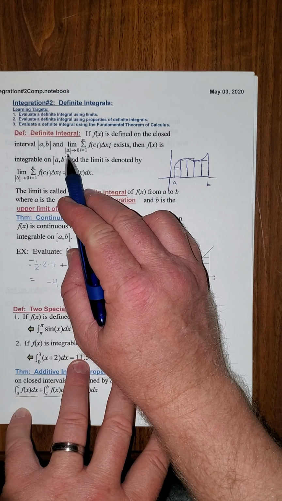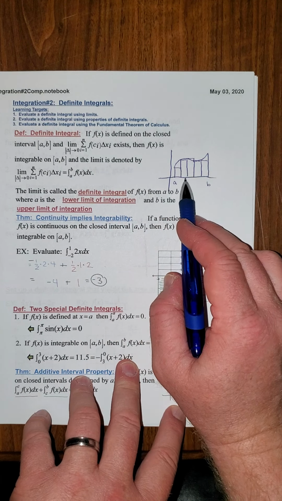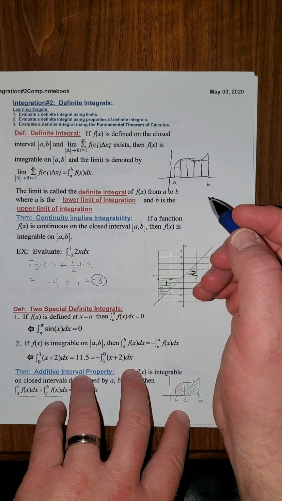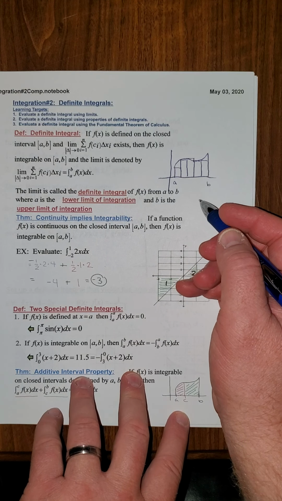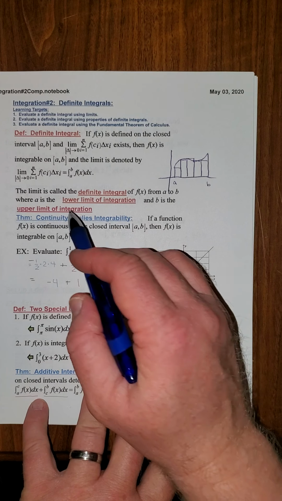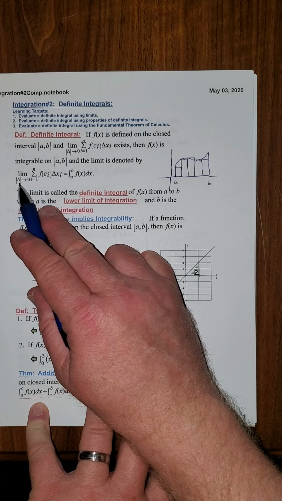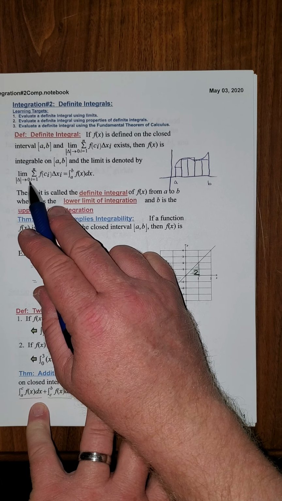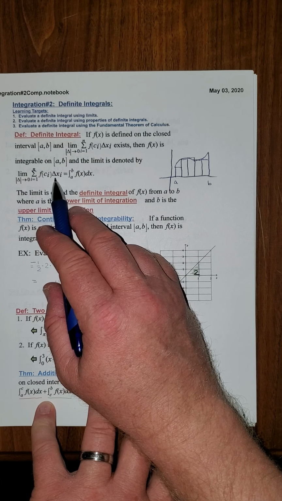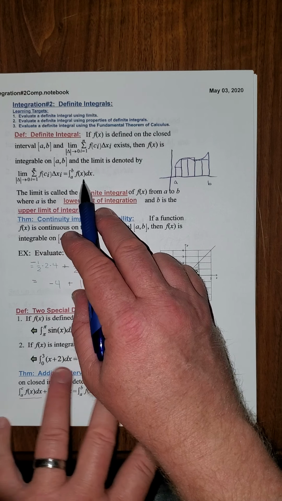Now, what this notation means is let that change approach 0. So what if all these changes in x approach 0? Then I'd have more and more and more rectangles. And the more rectangles I have, the closer it's going to be to actually estimating the area under the curve. And so this limit, letting the length of each interval approach 0, in other words, let the number of intervals approach infinity, add up all those rectangles. That represents the area under the curve, and it also represents what we call the definite integral.